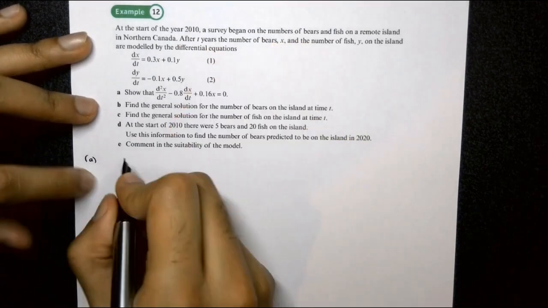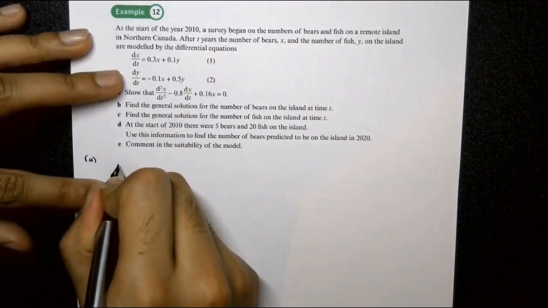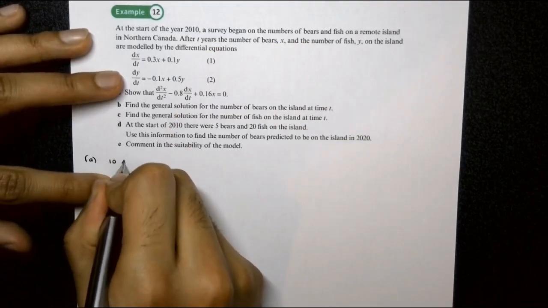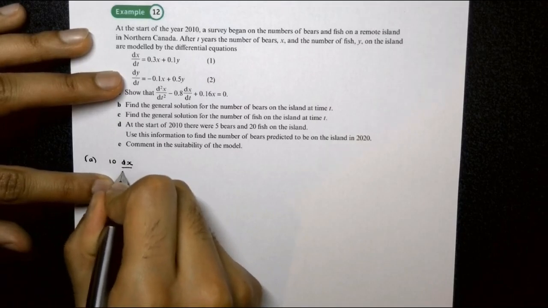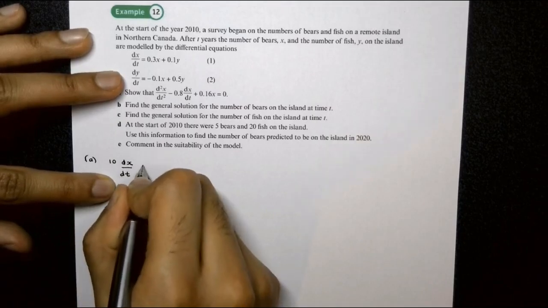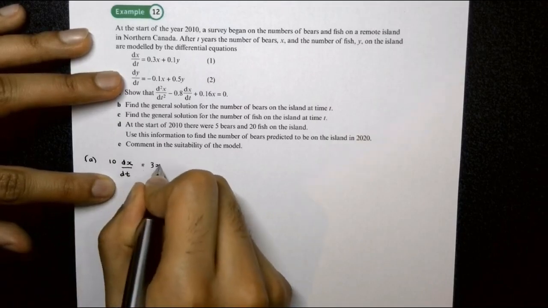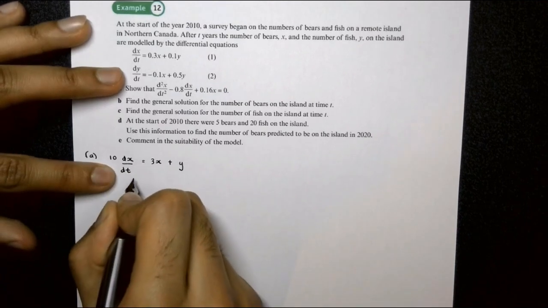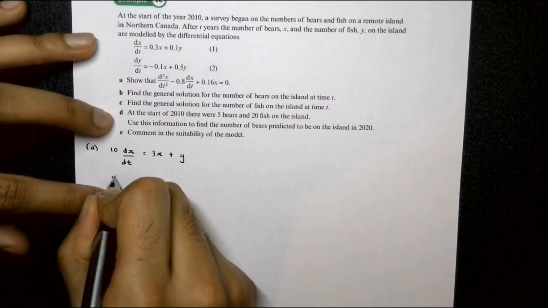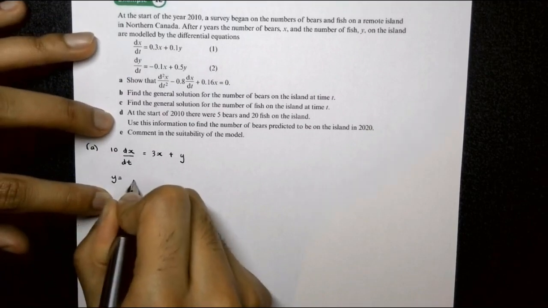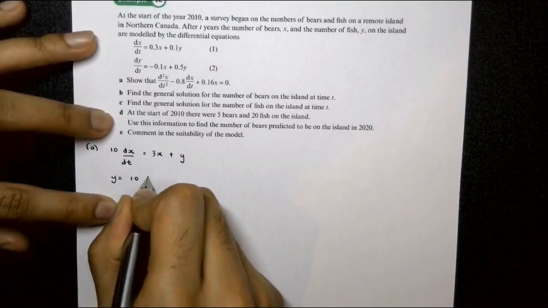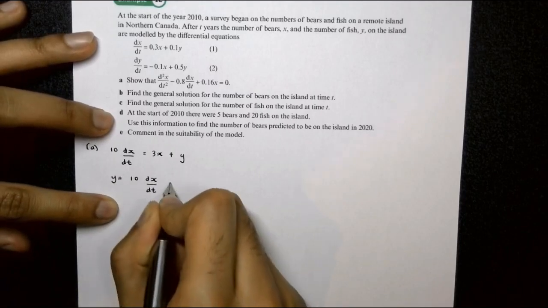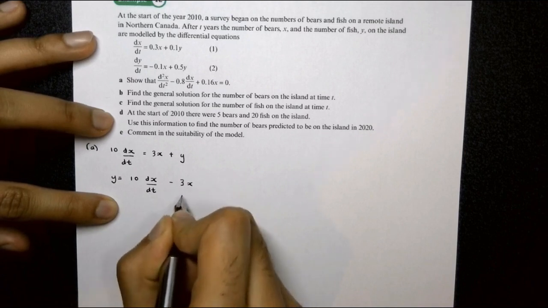from this first equation we can multiply through by 10. So we have 10 dx over dt equals 3x plus y, and we can now rearrange for y. y is equal to 10 times dx over dt minus 3x.